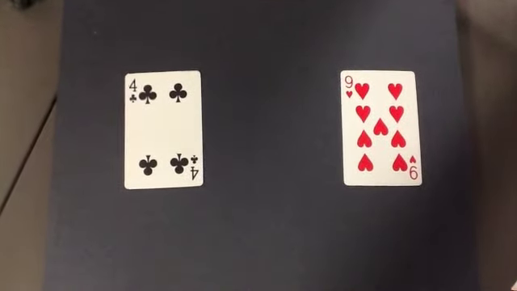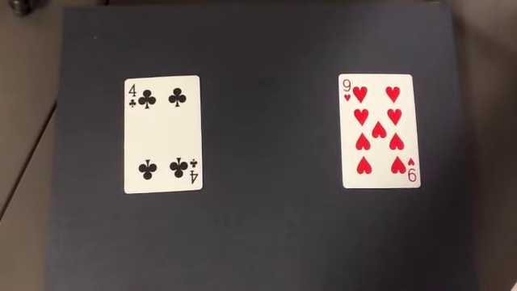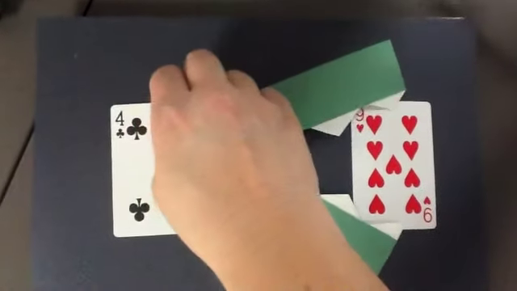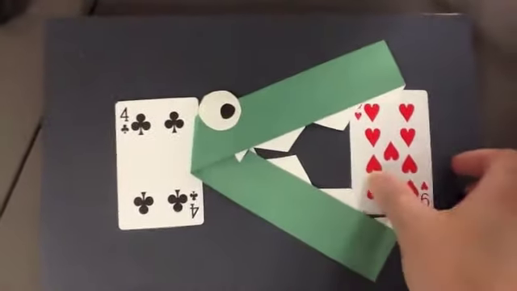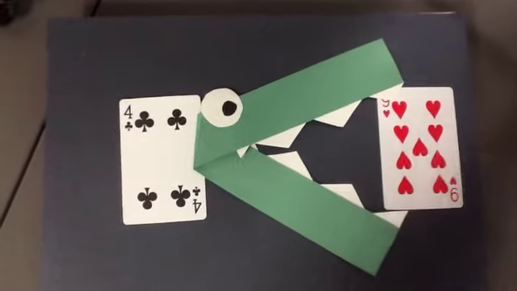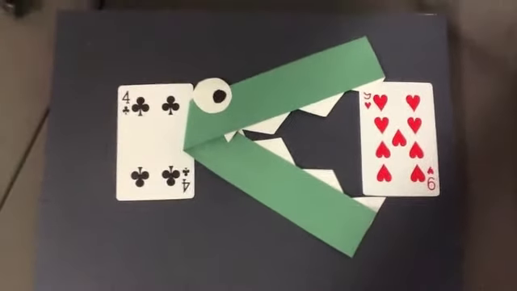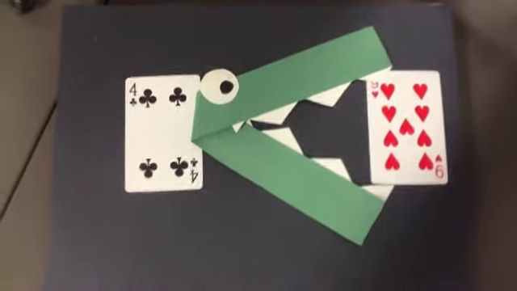That is correct. 4 is smaller than 9. So when we say 4 is smaller, that means it is less than 9. So Greedy the alligator is going to be facing towards the number 9. 4 is less than the number 9.